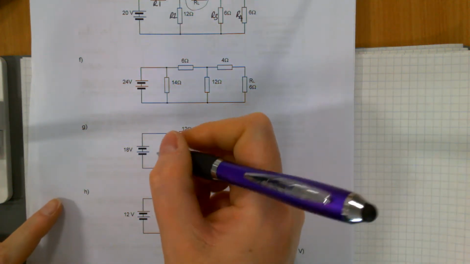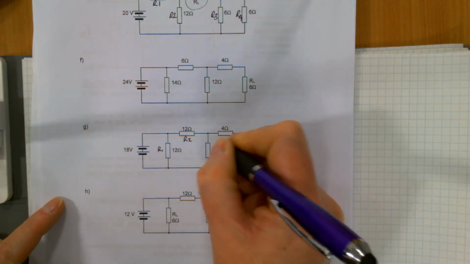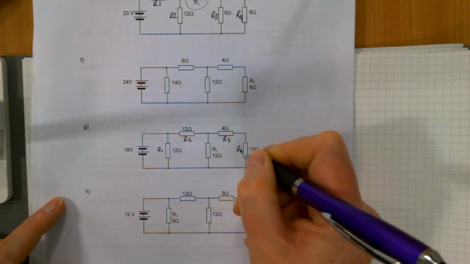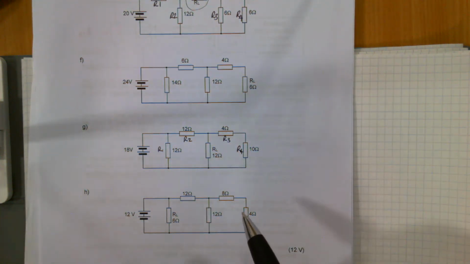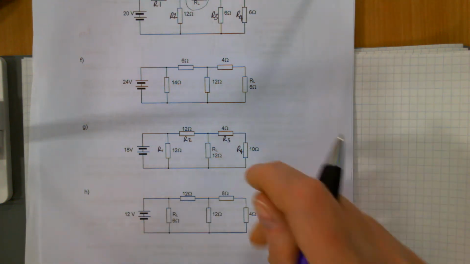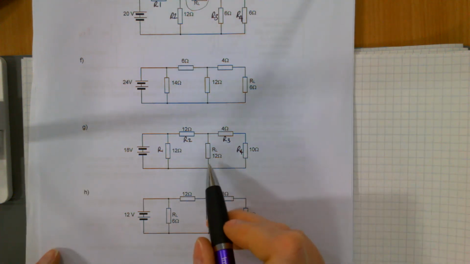Okay, so this is for G, so you've decided that this is R1, R2, R3, R4, and the first thing that you do is you reorder the circuit to get RL to be on the far right. So you've essentially picked up that branch with the 4 and the 10 and moved it over with the branch with the RL.